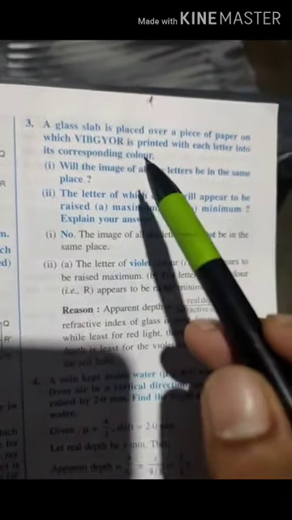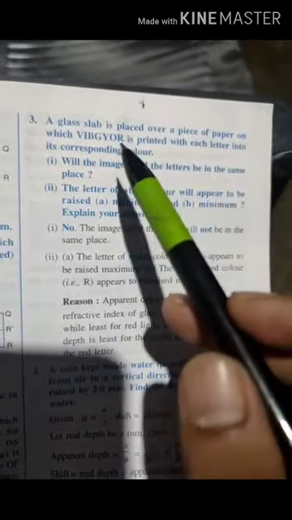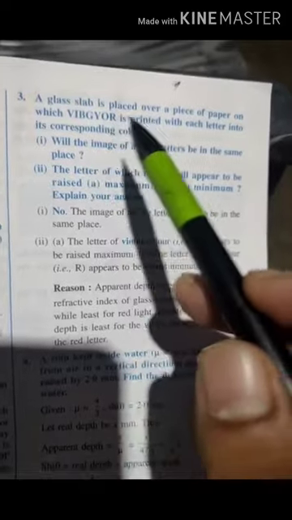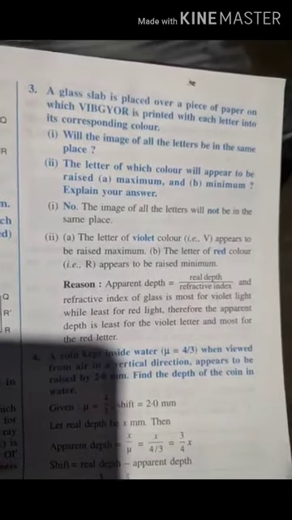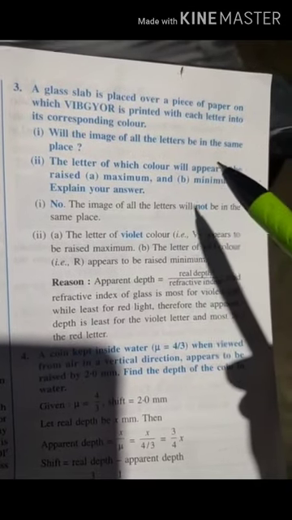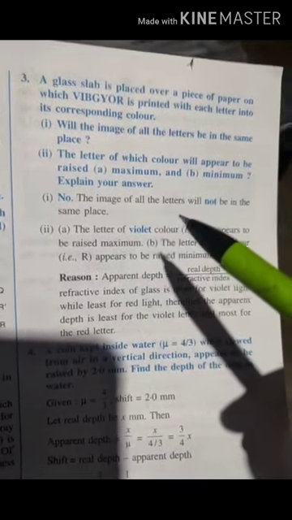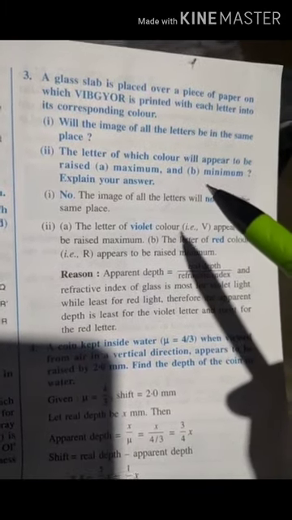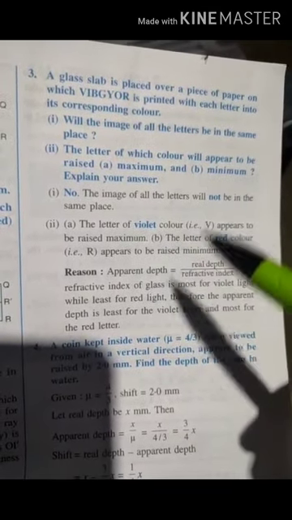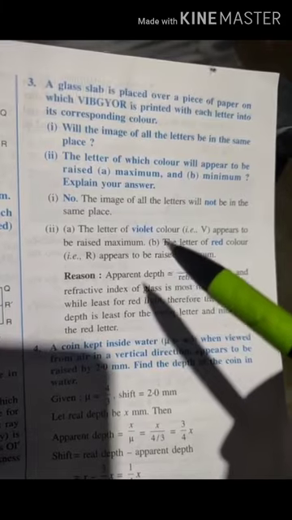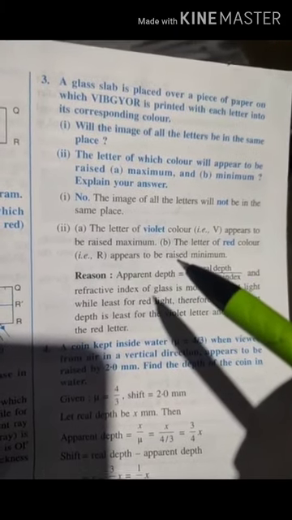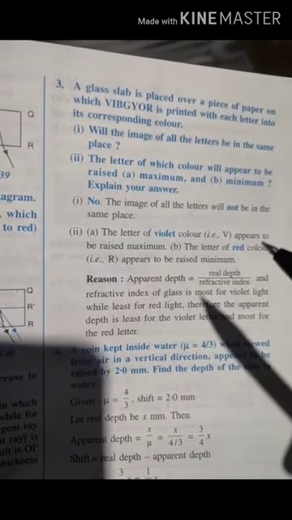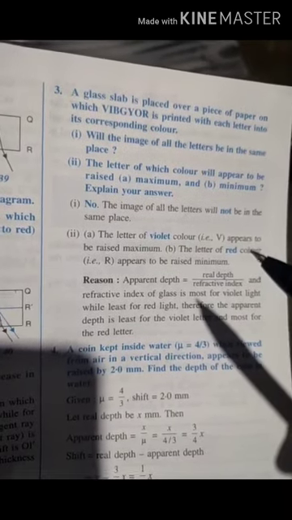Similarly, another question is given. A glass slab is placed over a piece of paper on which the word VIBGYOR is printed, with each letter in its corresponding color. Will the images of all the letters be in the same place? No, the images of all the letters will not be in the same place. Why? Because the letter of each color appears to be raised differently. As we know, the shift will be maximum for violet color, and therefore the letter violet will be raised maximum, and the letter red will be raised minimum. Why? Because red color has the least value of refractive index.